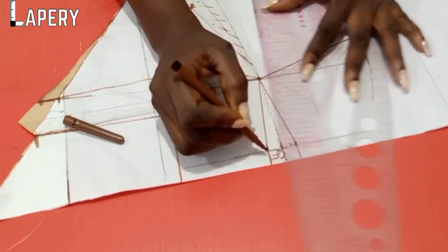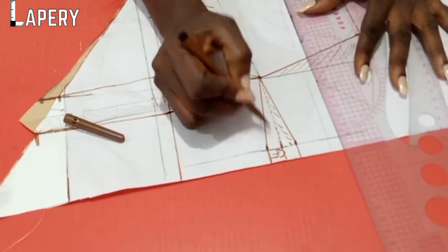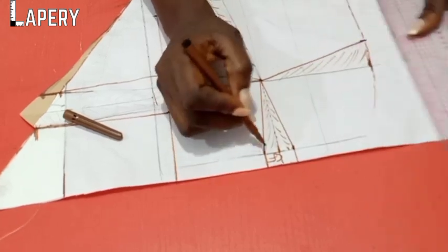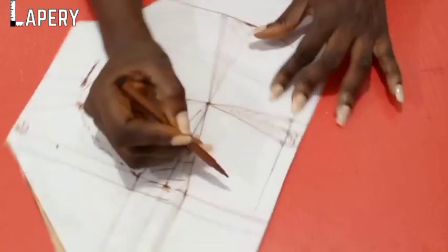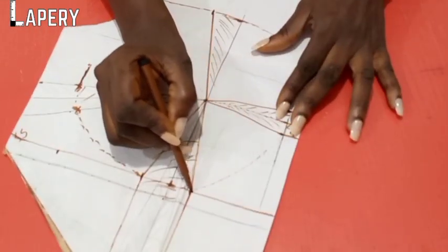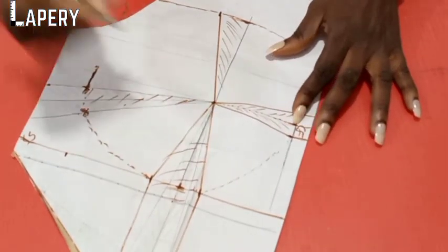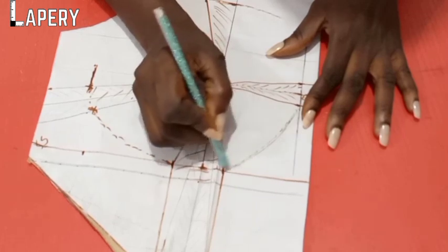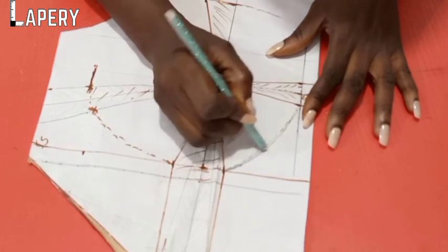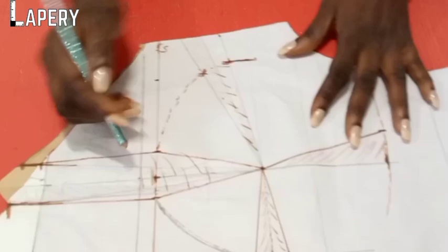So I'll go ahead now to mark it properly, identifying my contouring points. Now we already have 4 points to contour for our corset. So I'll go ahead to connect this with the underbust line like so. Then I first use my pencil. Then when I get my desired shape, I will use pen to fine tune it properly this way.